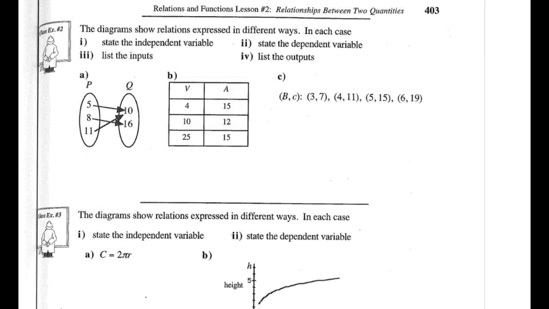Okay, so let's do a few examples now. State the independent variable. Okay, well, let's ignore this for now. I have here V and A. I don't really know what those are, but it doesn't matter because I know that the first one is going to be the independent and this is going to be the dependent. The independent one is always written first.